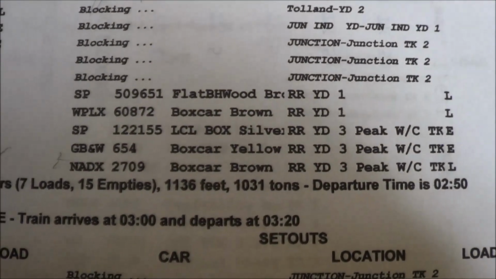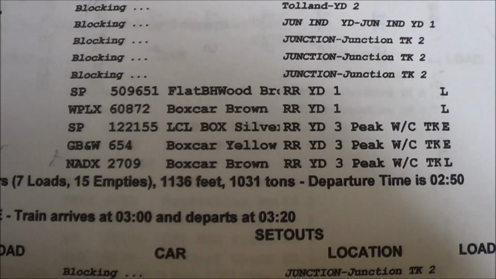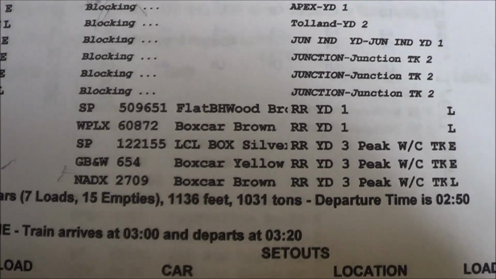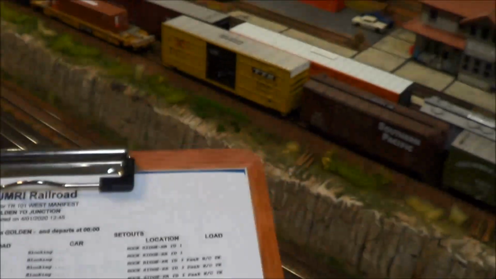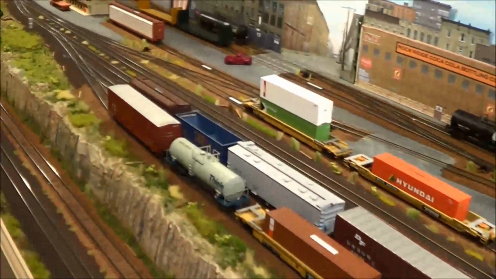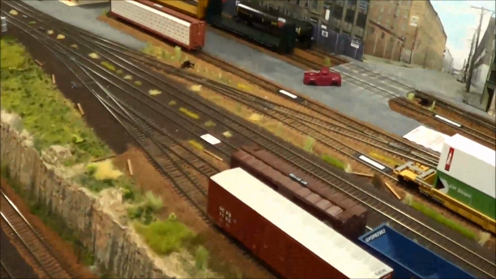Now, we know those 5 cars are right there in the front of the train. So what I'm going to do right now is I'm going to round up these cars. We'll see how we can video this to a certain degree.